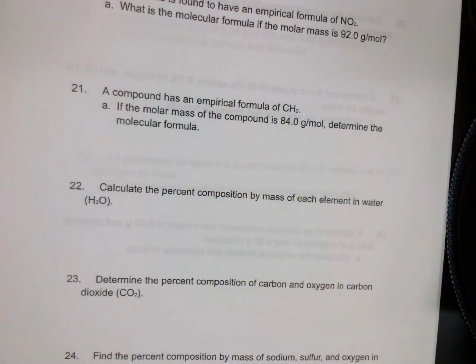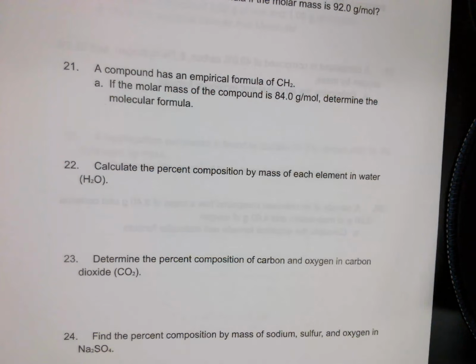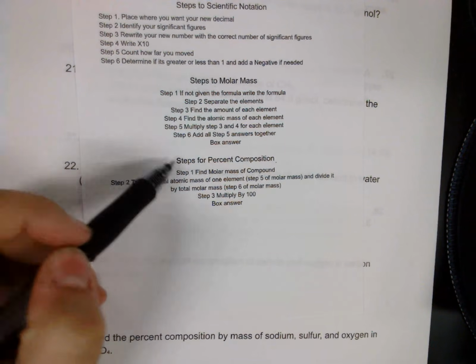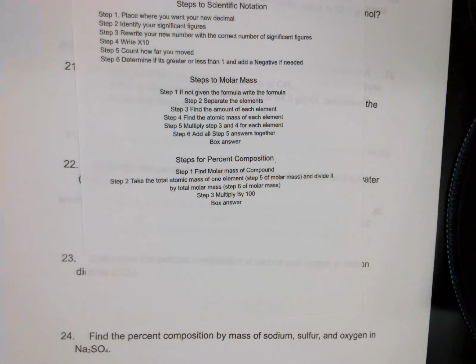For 22 to 24, you are going to find the percent composition using the steps on your half sheet. So step 1 is to find the molar mass of a compound. So you go to the steps of molar mass, you find the molar mass.